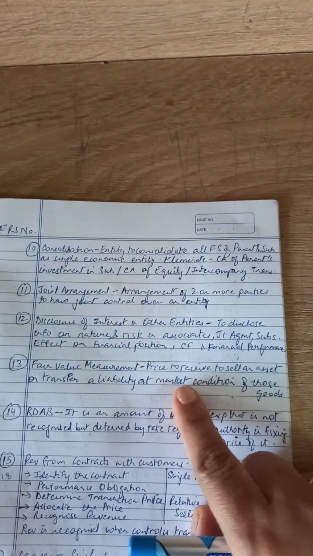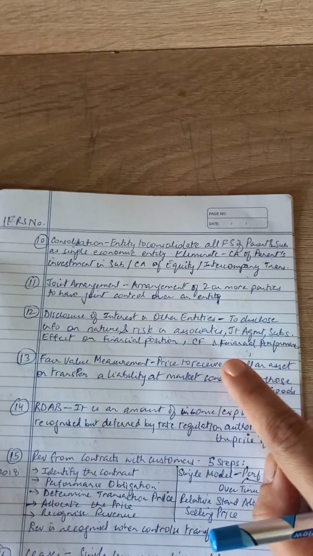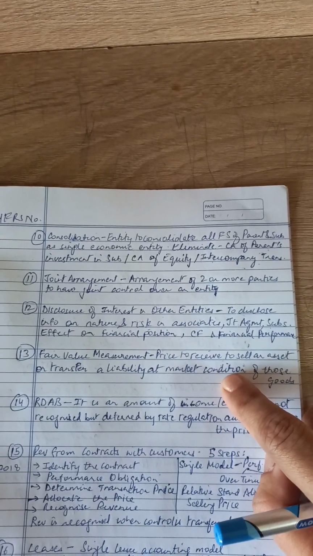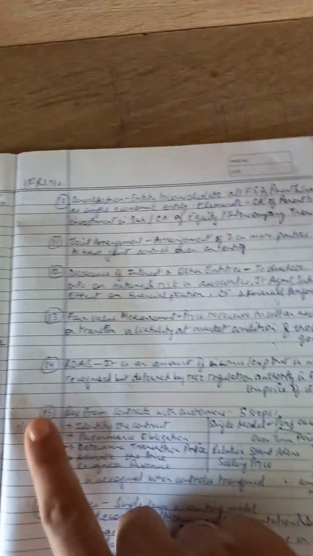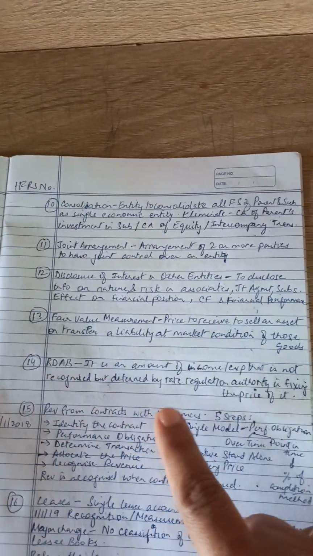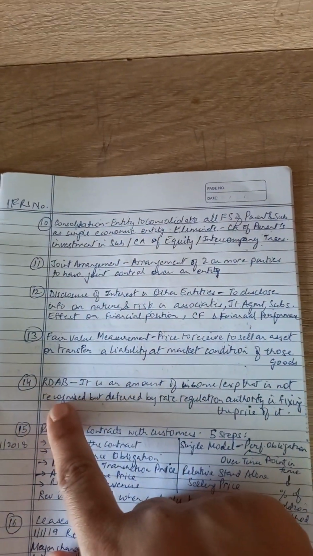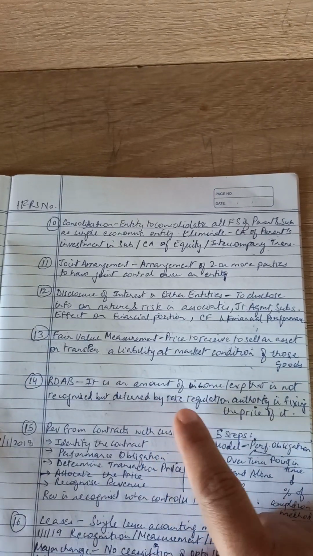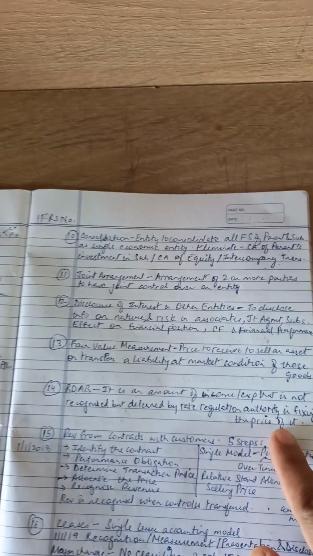This is to be done at market condition of those goods, for which the fair value measurement or the fair value calculation will be taken into account. Next comes Regulatory Deferral Accounts Board. It is an amount of income or expense that is not recognized but deferred by the Rate Regulation Authority in fixing the price of it.